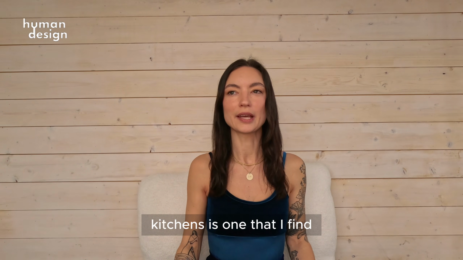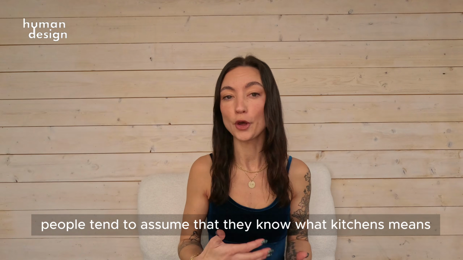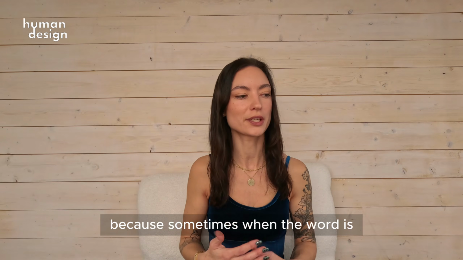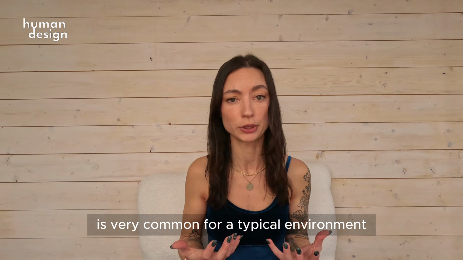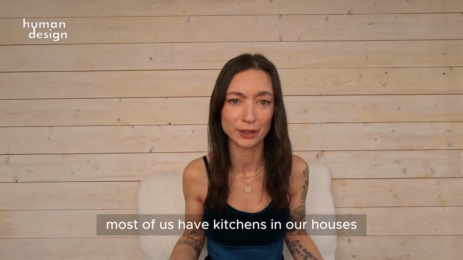Kitchens is one that I find people tend to assume that they know what kitchens means, and then they don't really dig into it too much, because sometimes when the word is very common for a typical environment, as in most of us have kitchens. Most of us have kitchens in our houses.